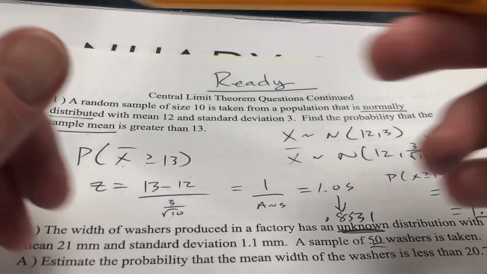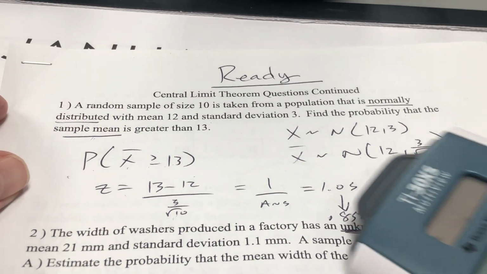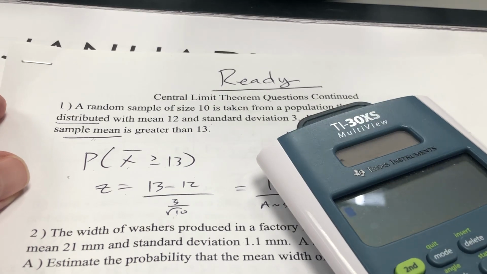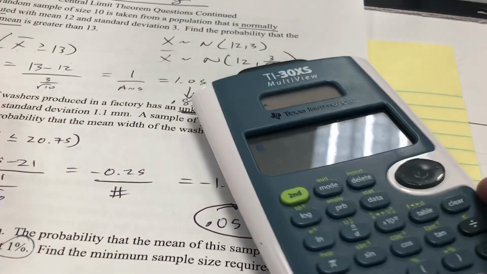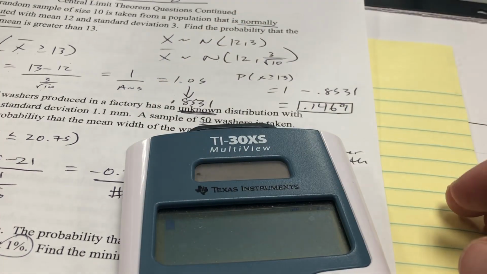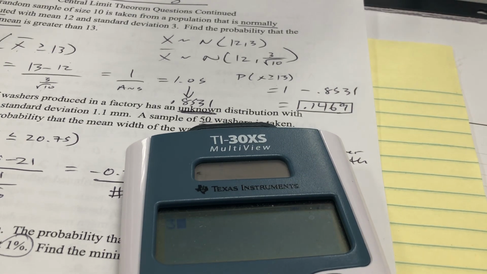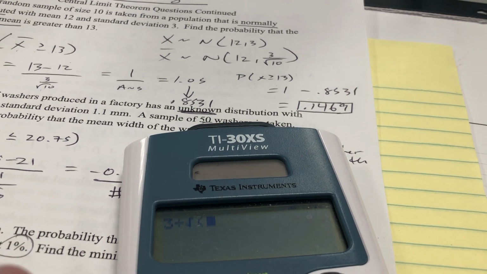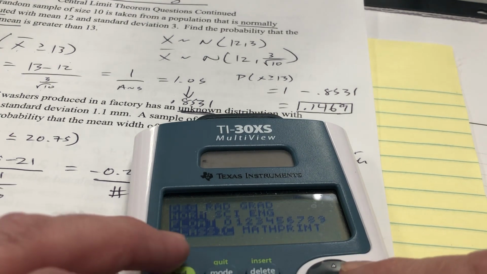Again, use your calculator well. Do the 13 minus 12 portion. You need to do 3 divided by root 10. Make sure you go to mode and make sure it's in classic, not math print.